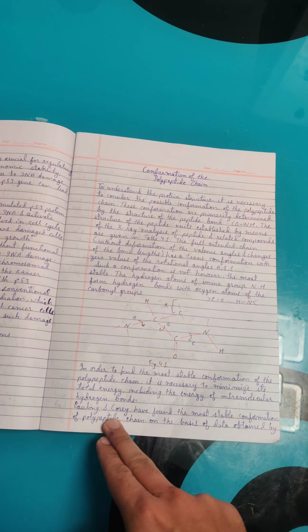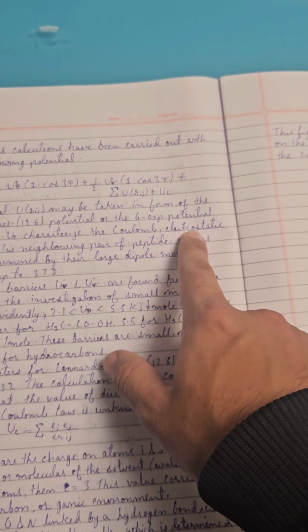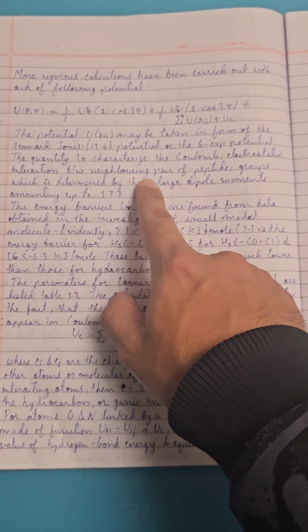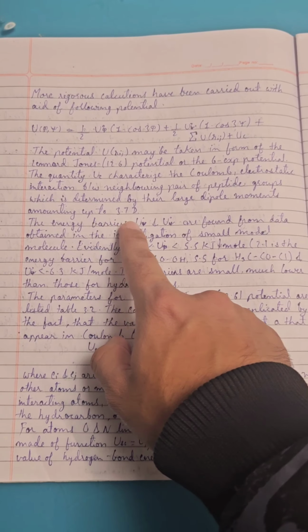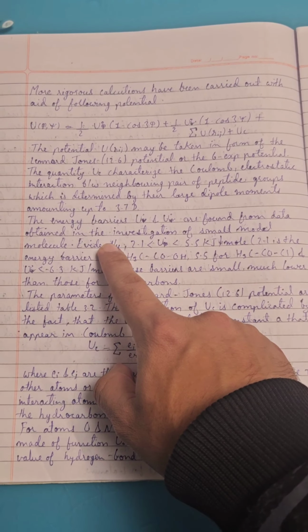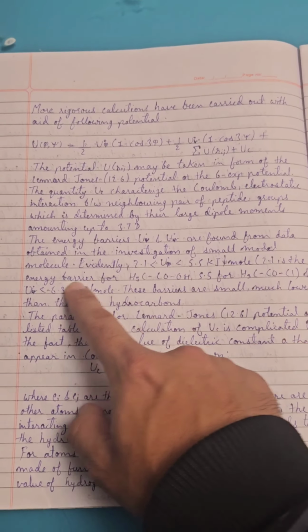More rigorous calculations have been carried out with the aid of the following potential. The potential U_ij may be taken in the form of the Lennard-Jones 12-6 potential. The quantity U_c characterizes the Coulomb electrostatic interaction between neighboring pairs of peptide groups, which is determined by the large dipole moment amounting up to 3.7 D. The energy barriers of U_l and U_tau are found from the data obtained in the investigation of small model molecules.